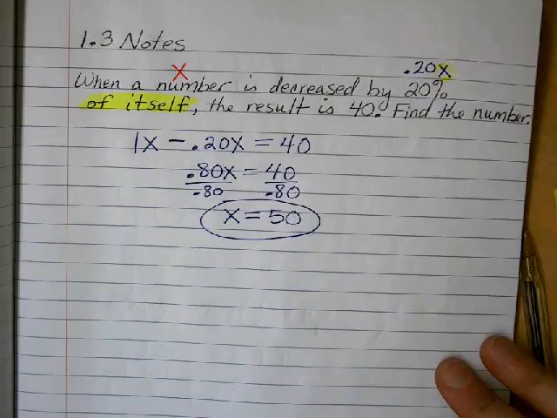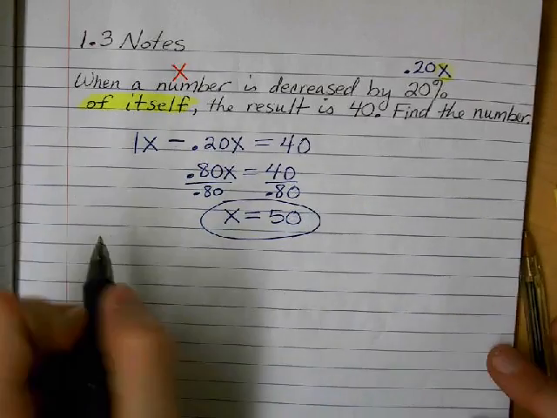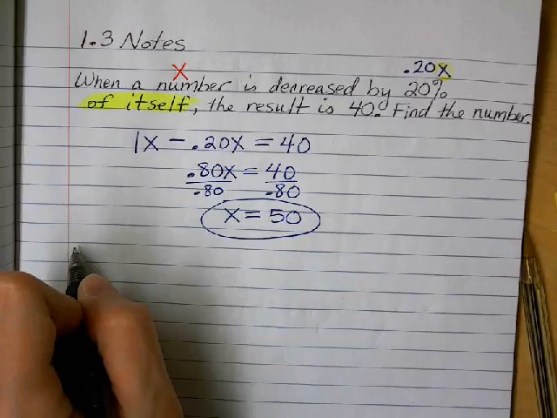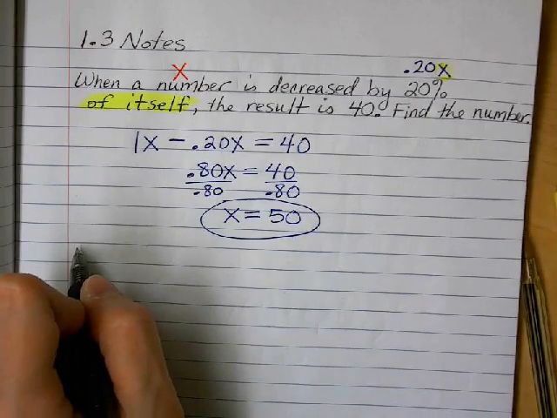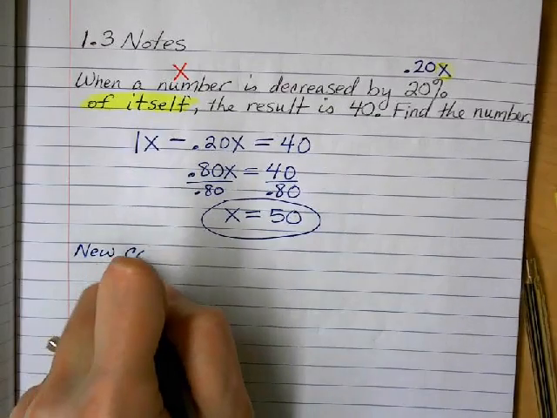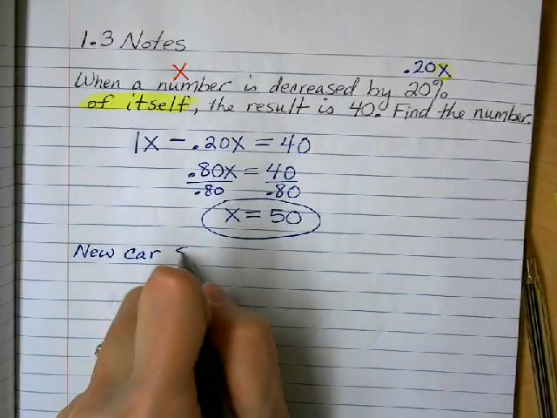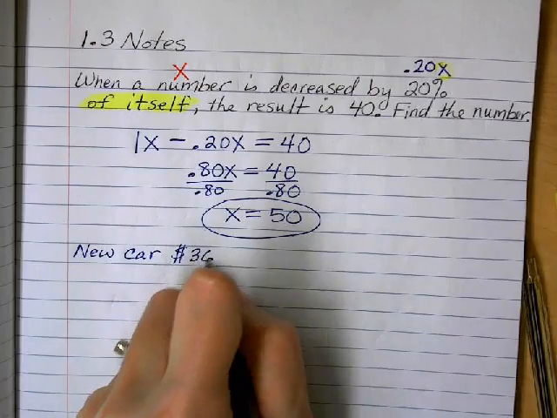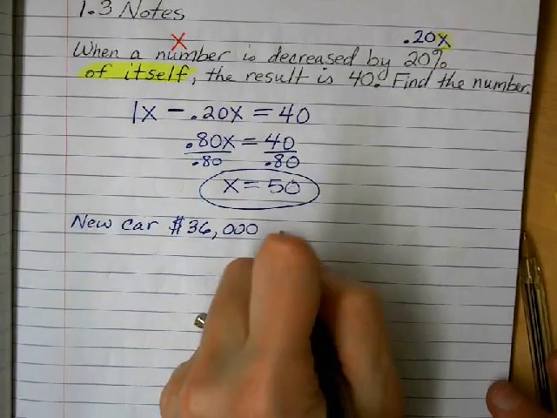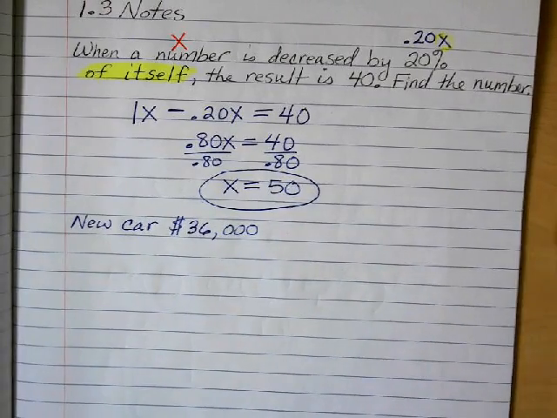And lesson 1.3 is a bunch of little story problems. So we'll try another one, something different. Another type of question might give you a price of a new car. So you have a new car, and it's worth $36,000. When you buy a brand new car, it costs quite a bit.